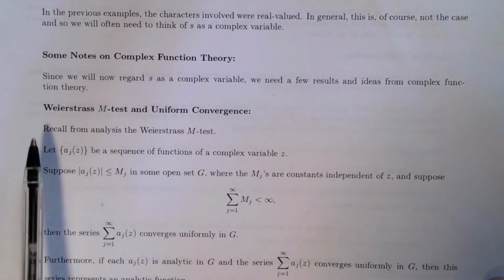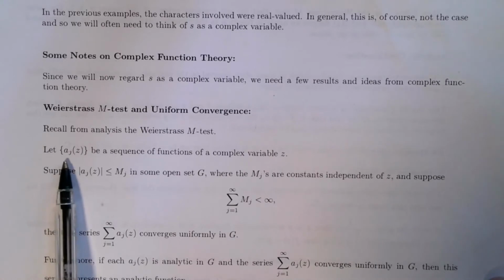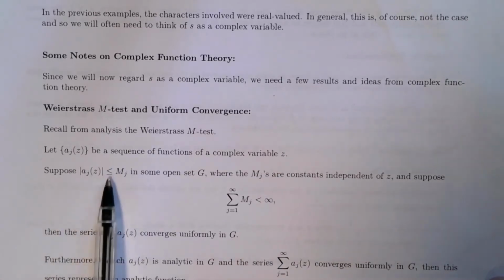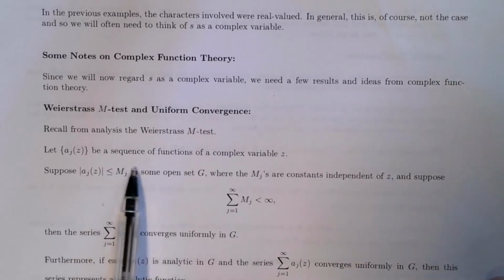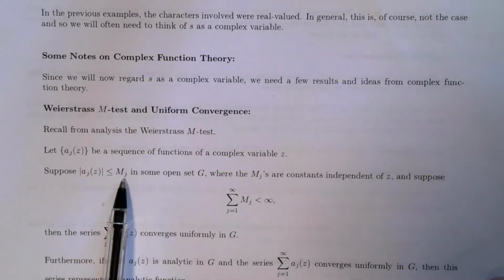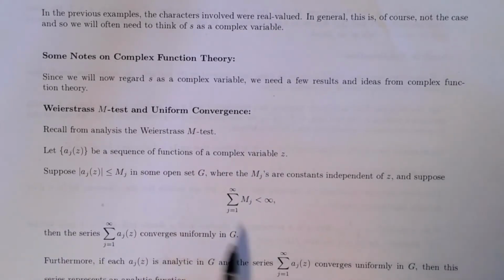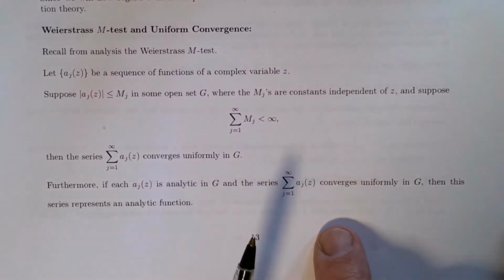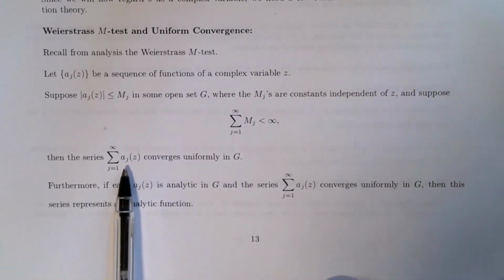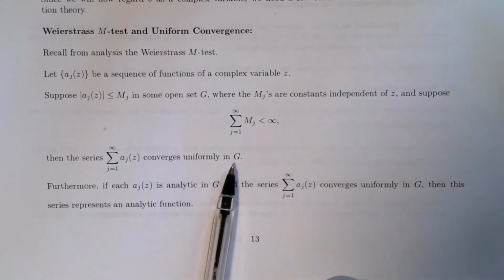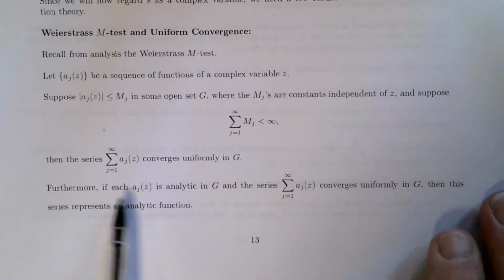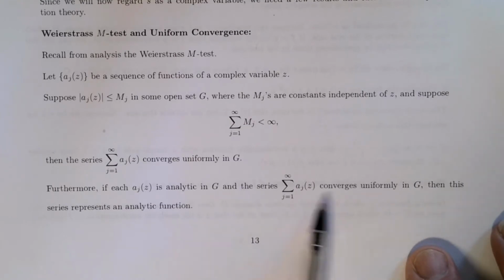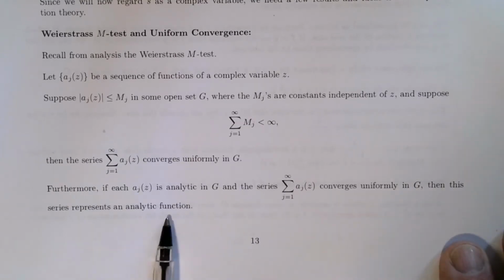Now the Weierstrass M test says that if you've got a sequence a_j of z, a sequence of functions of a complex variable z, and if you can take the modulus of each of these and show it's bounded by some constant M_j that depends on j but not z in some open set, and if you can also show that the sum of these M_j's is finite, then the Weierstrass M test tells us that the sum of these complex functions converges uniformly in this open set G. Furthermore, if each of these is analytic in G, and the series converges uniformly in G, then this represents an analytic function.